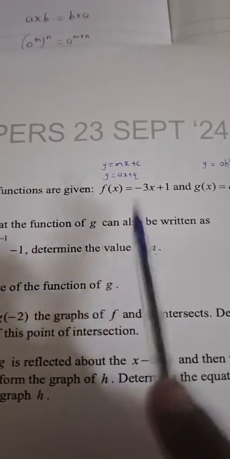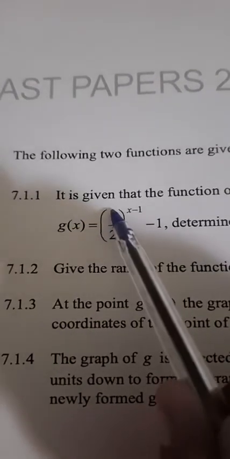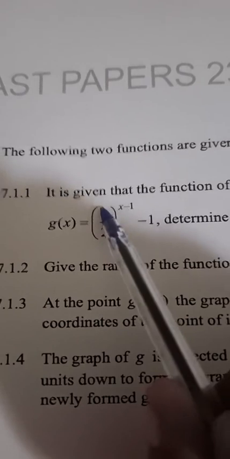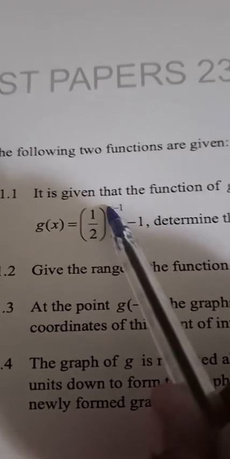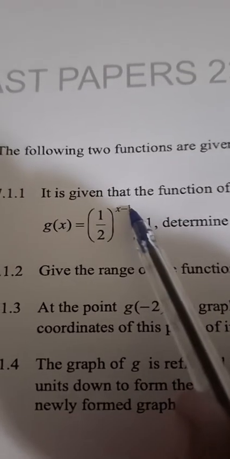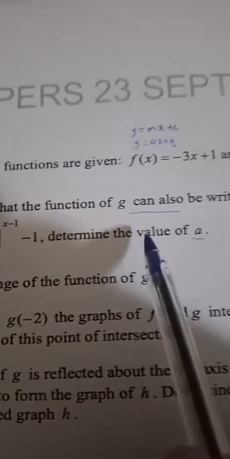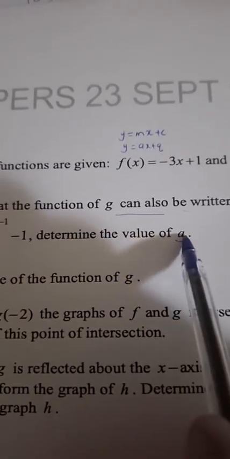Then in the question it says it is given that the function g can also, keyword, can also be written as what? g of x is equal to half, please take note, half to the power x minus 1 in the exponent, minus this one, which is a constant. Determine the value of a.